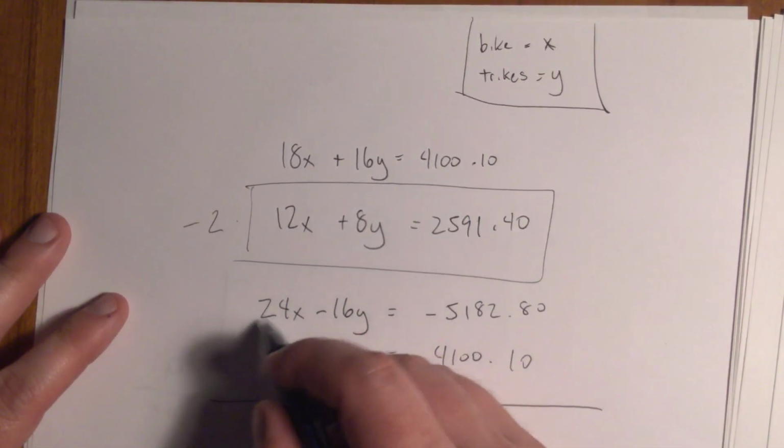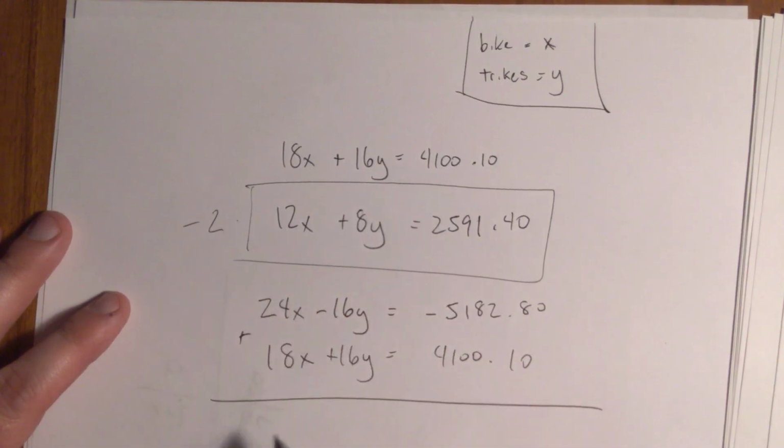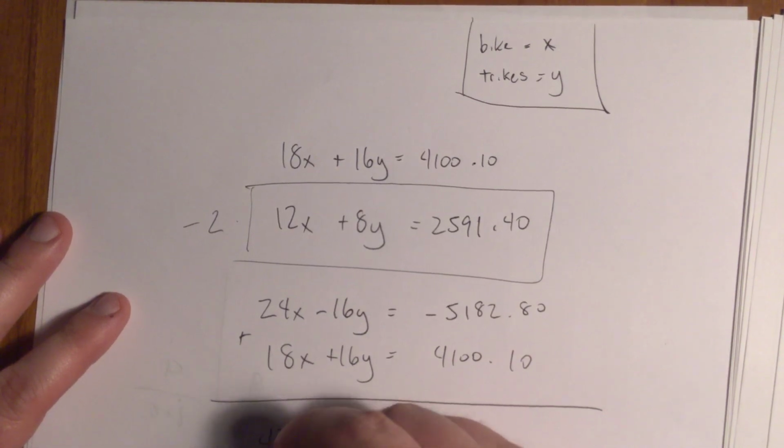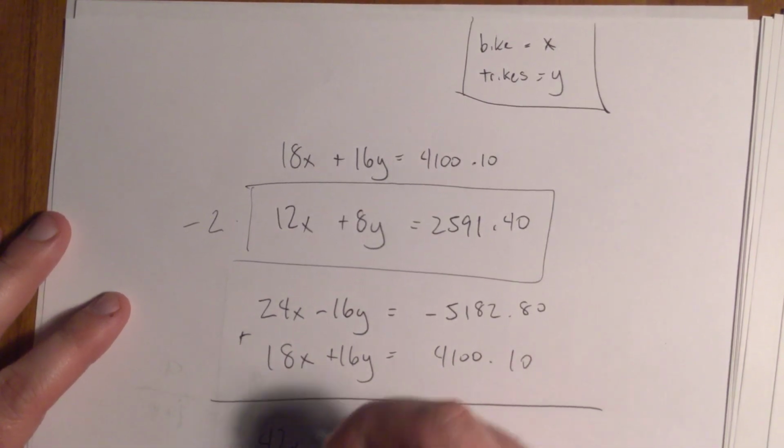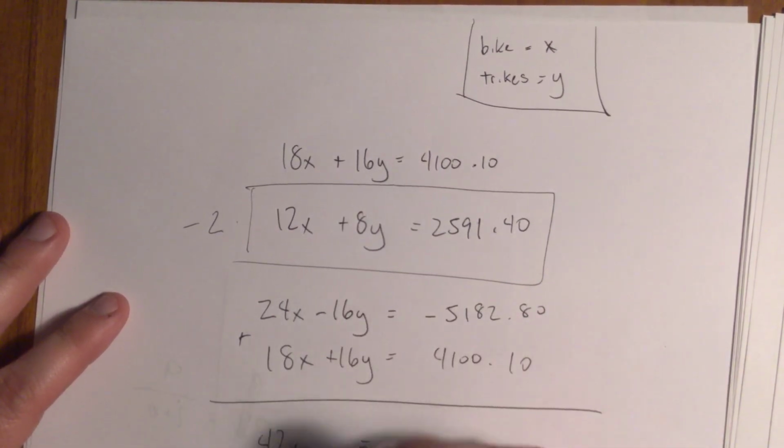Okay, this is going to be -24x plus 18x. That's -6x. This is going to cancel the y, which is why we did all that.